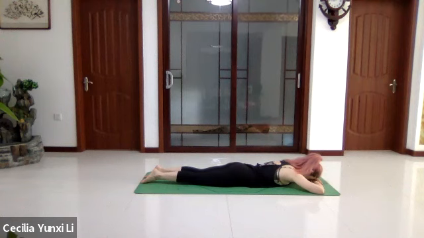So now the front body is like the floor of your inner organs. Can you support them more in this position? Now allow them to collapse on the floor. Just take one more moment.